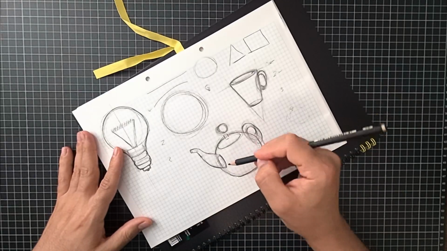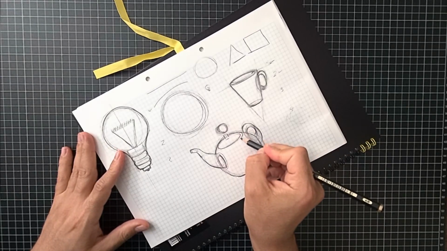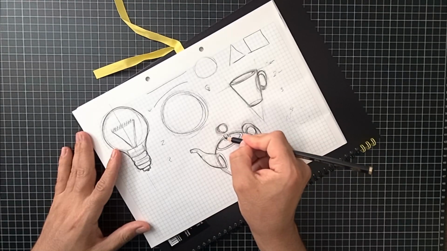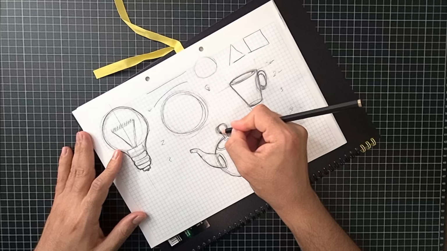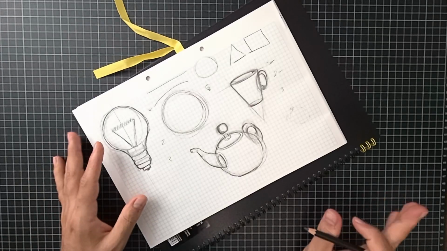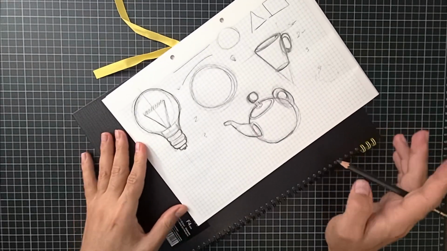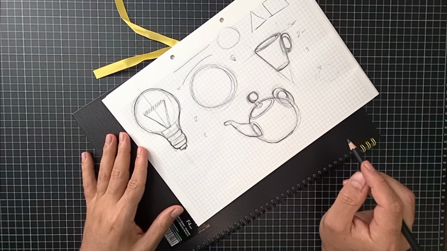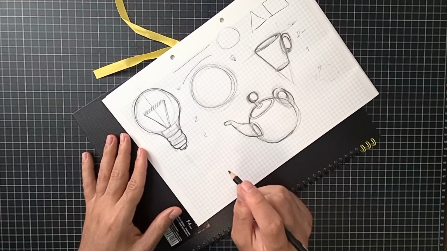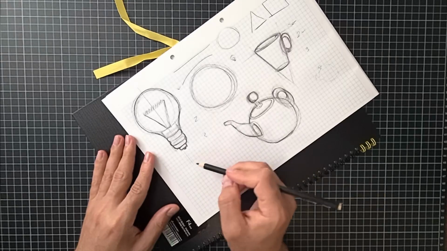We can again add some more details, like by making another line here, or maybe another line on the top part, or on this part, and so on and so on. So let's take maybe the last example in today's session. Let me think about it. Like a candle. Let's try to make a candle.